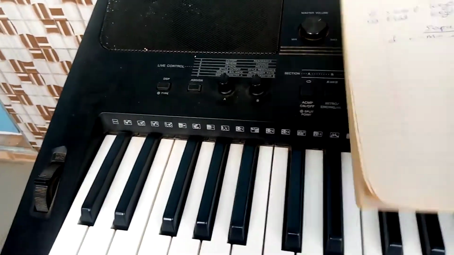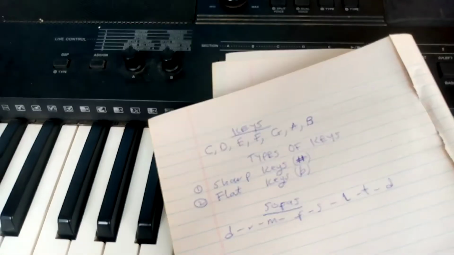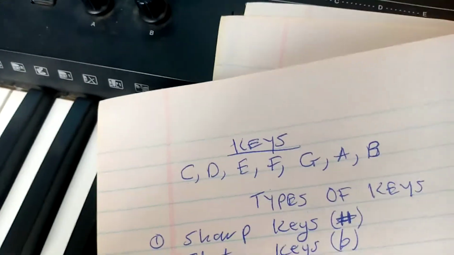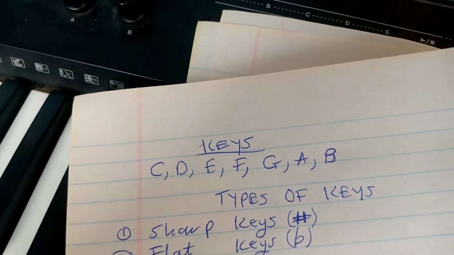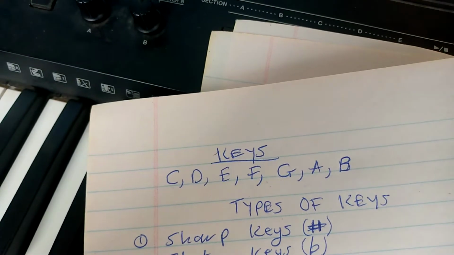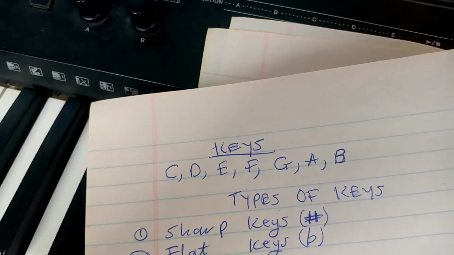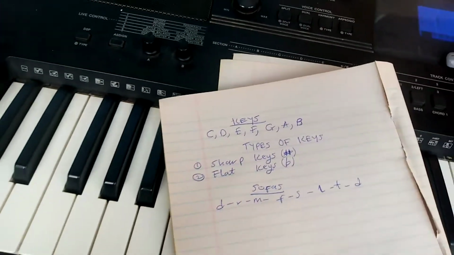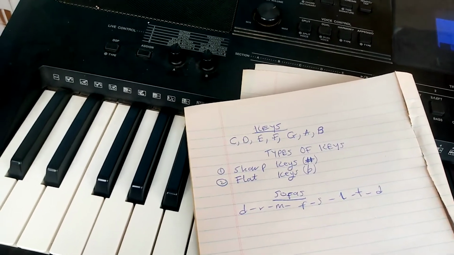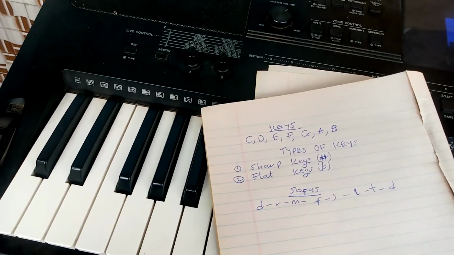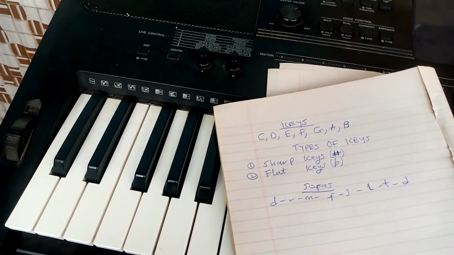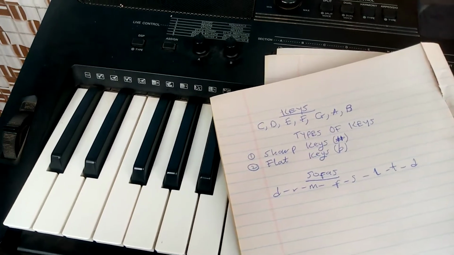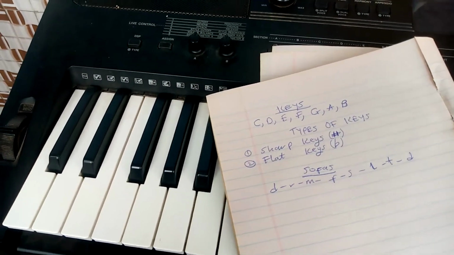If you have a pen or paper around, you can start writing something. I've written the keys: C D E F G A B, C D E F G A B. I hope everybody knows how to read the English alphabet. The same letters are what we use to name the keyboard.